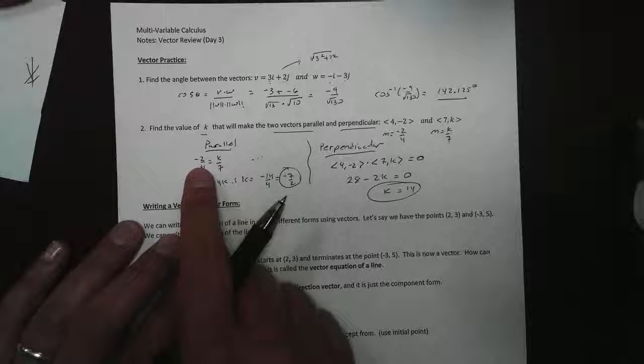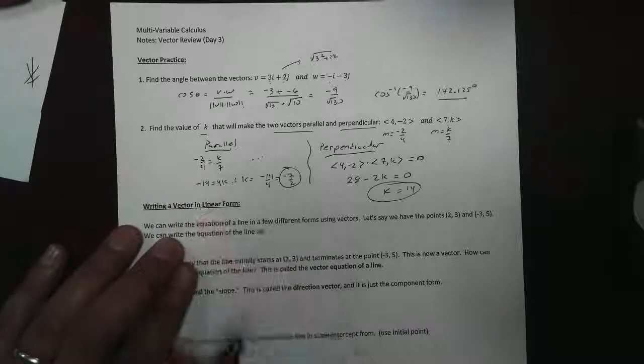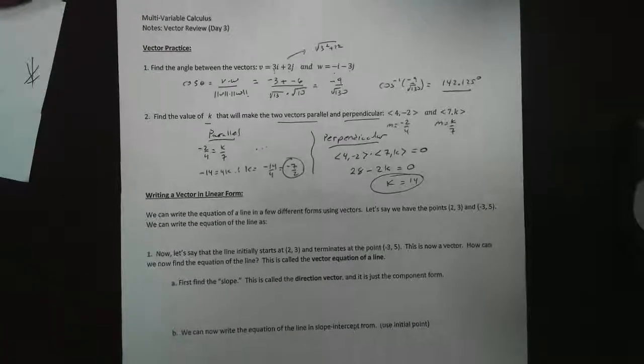Now we could do parallel lines another way. Find out the two parallel lines. We're going to talk a little bit about that later on. That's part of today's lesson. So let's go and get into today's lesson.